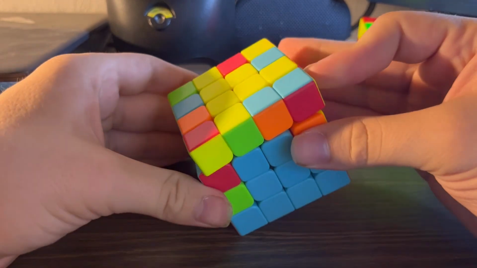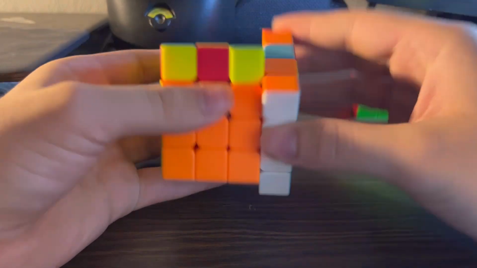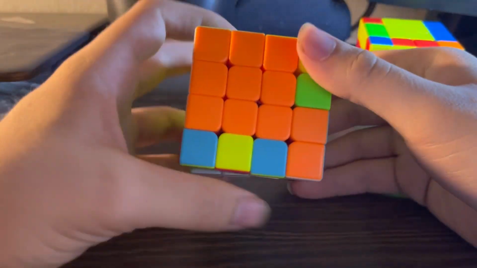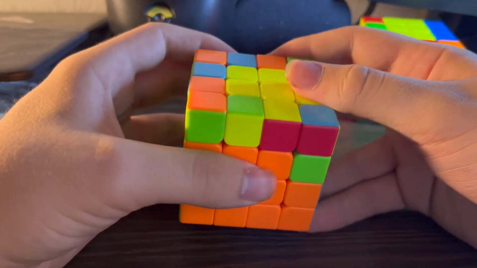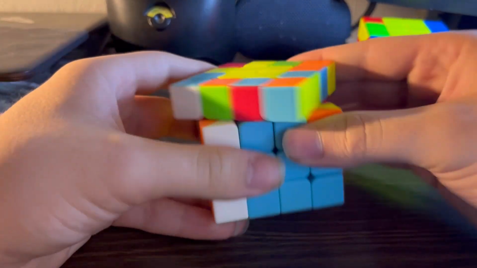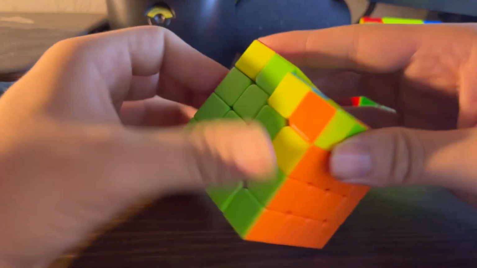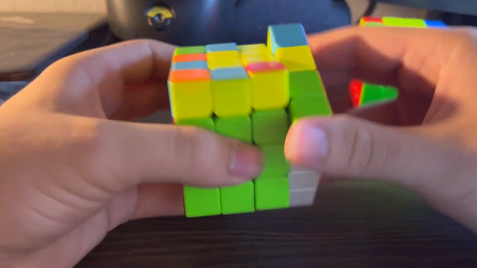And then this orange and blue piece needs to go right there. Then we need to put this blue and orange piece right there afterwards. Then this green piece goes right here.